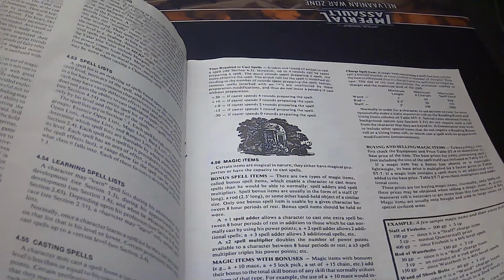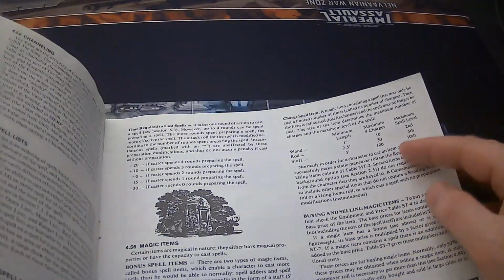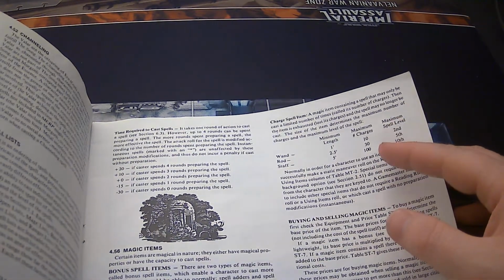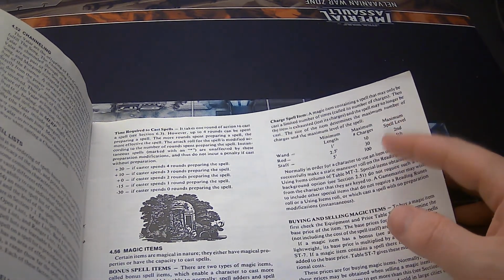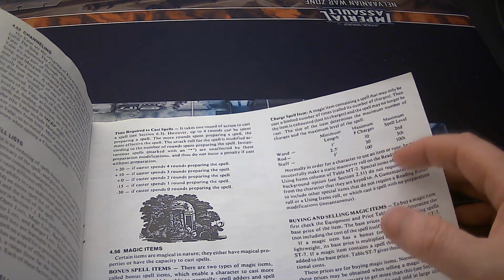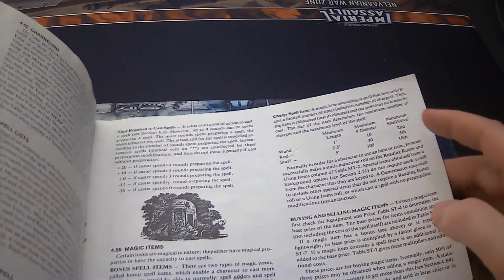Magic and spells. I'm going to hurry up. We're into this section kind of deep. Okay, so wand, rod, or staff. Minimum length, 1 foot, 2.5 feet, or 5 feet. Maximum charges, 10, 30, or 100. Maximum spell level, 2nd, 5th, or 10th.